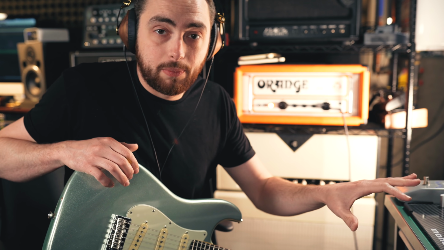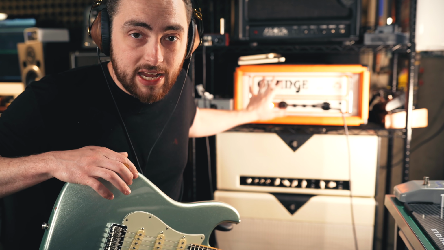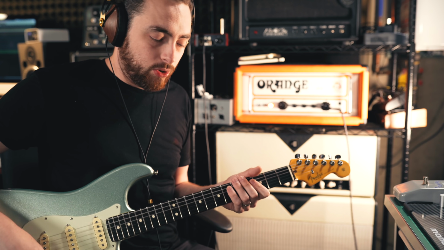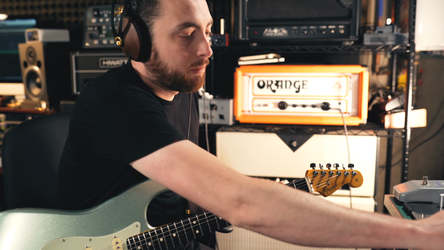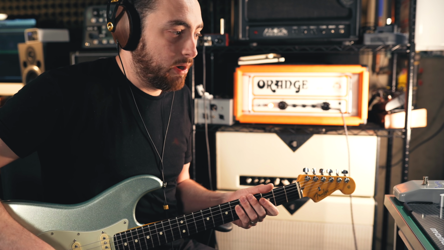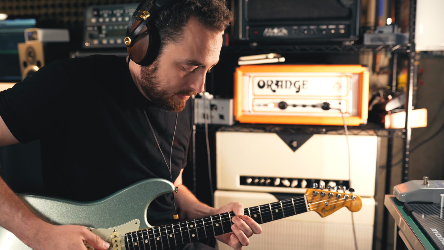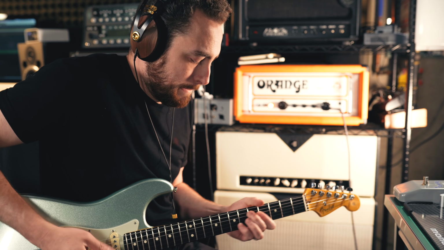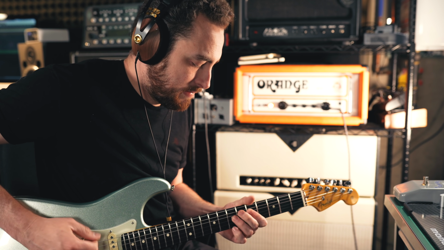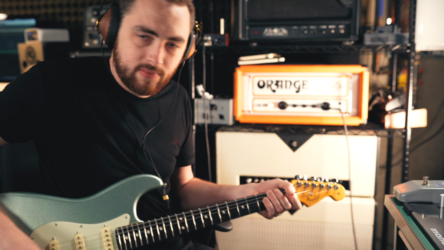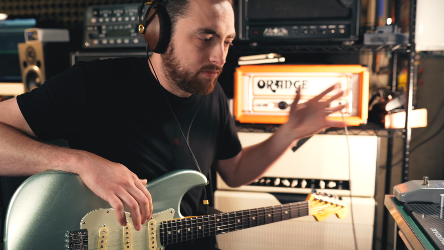And we're going from this little pedal board setup here into my Orange AD30, which is set up for kind of an edge of breakup tone. This is typically how I like to run my amps. Just a straight ahead, middle of the road tone.